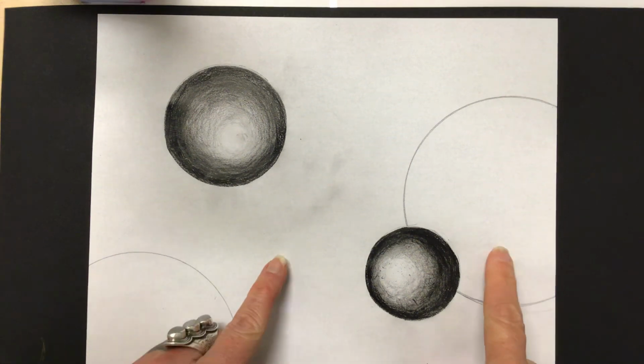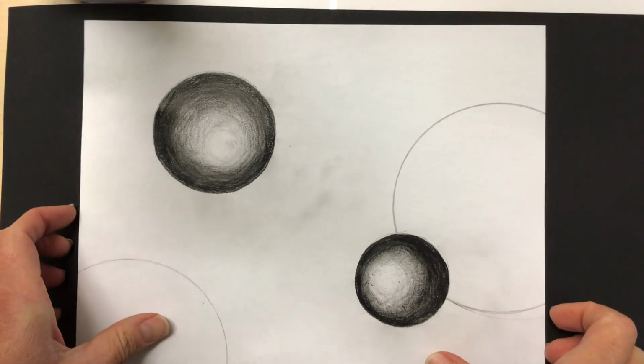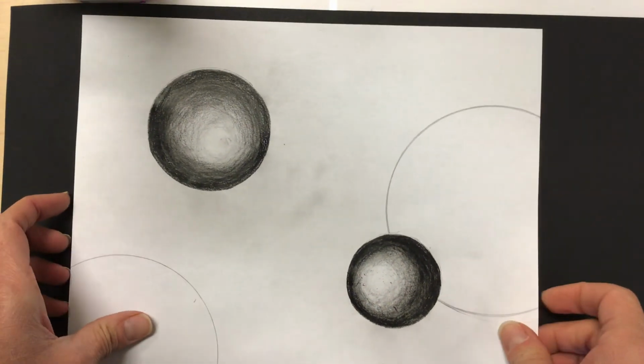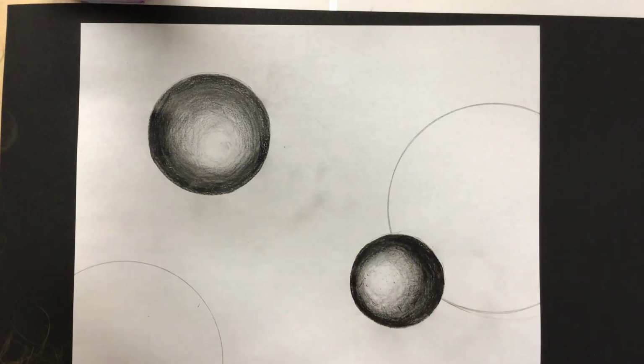And make sure you hold on to this and keep it in a safe spot. Put it in your portfolio, because we are going to be working on this artwork for the next several classes.